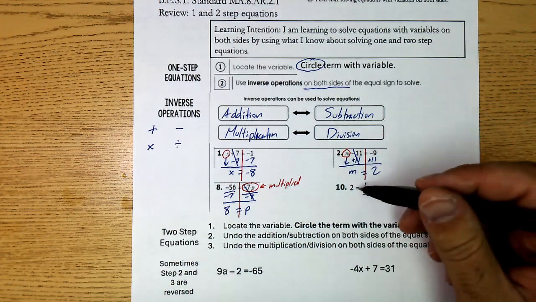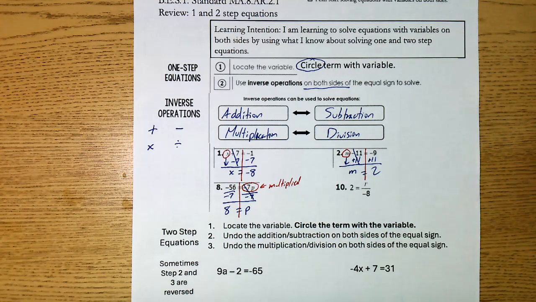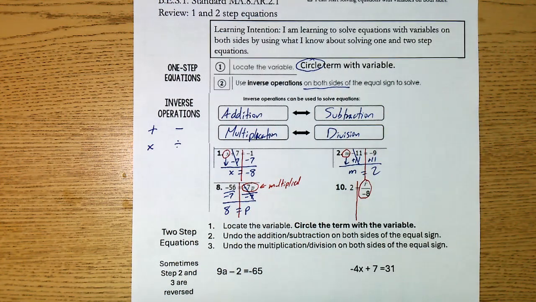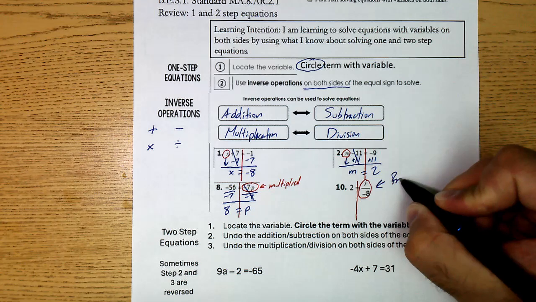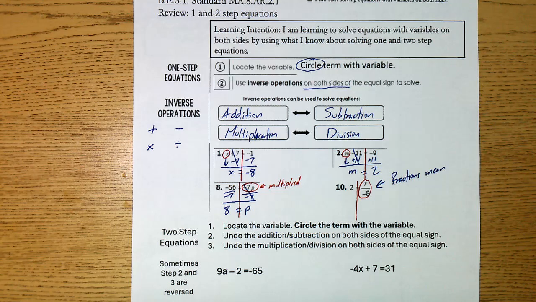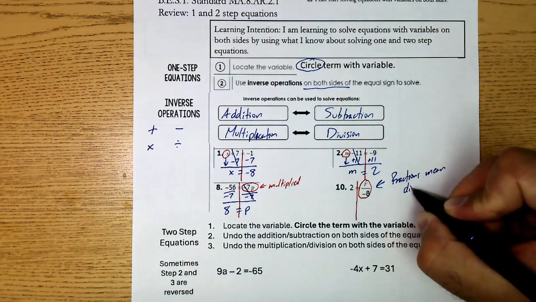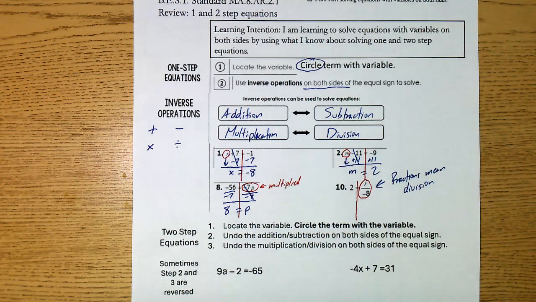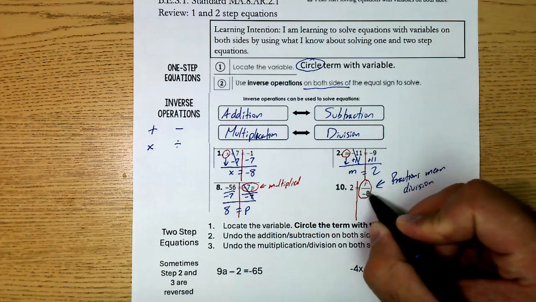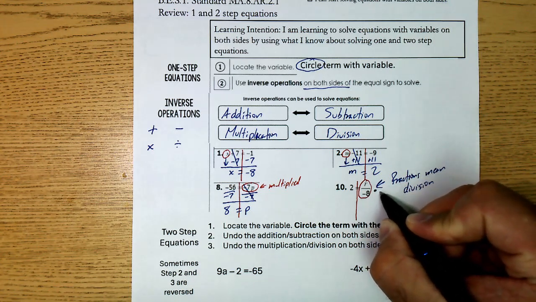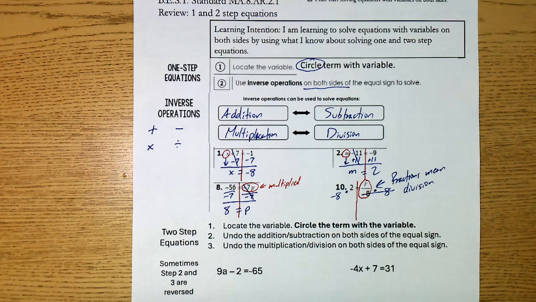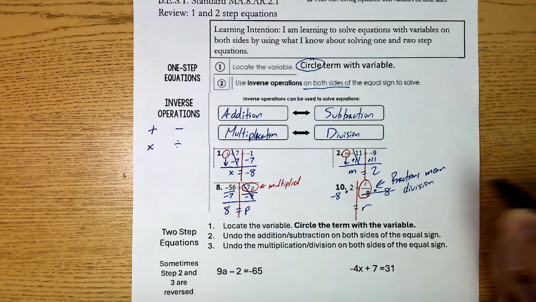Okay? Last problem here. Once again, circle your variable and anything that's attached to it. Draw your line. Here we have a fraction. What operation do fractions mean? Fractions mean division. So how do we get rid of division? Well, we have to multiply. We're going to multiply by whatever's on the bottom. So we're multiplying by -8. Multiplying by -8 cancels on that right side. All we have left is our variable r.